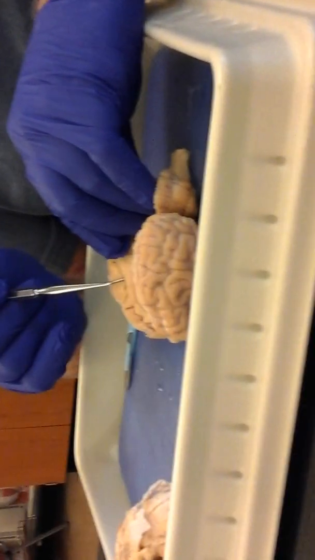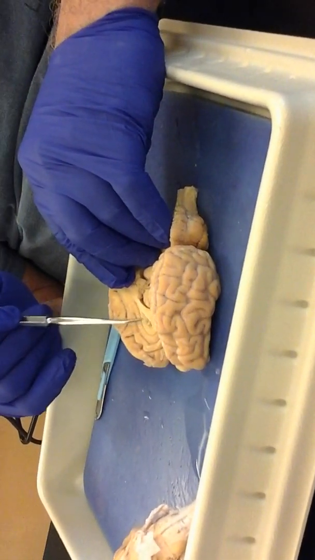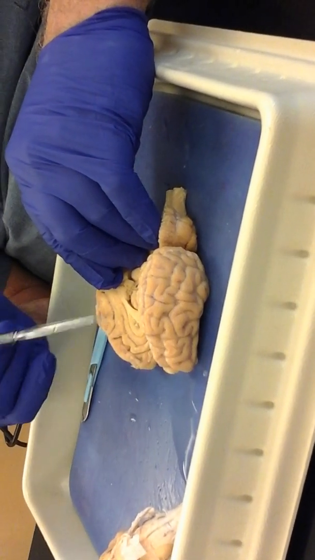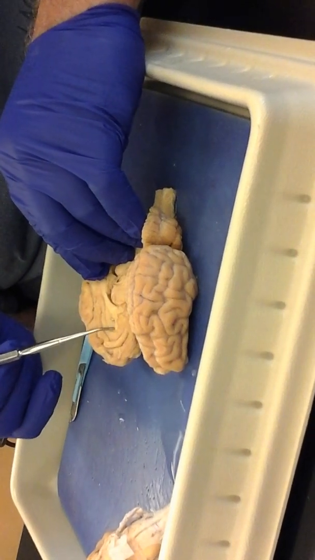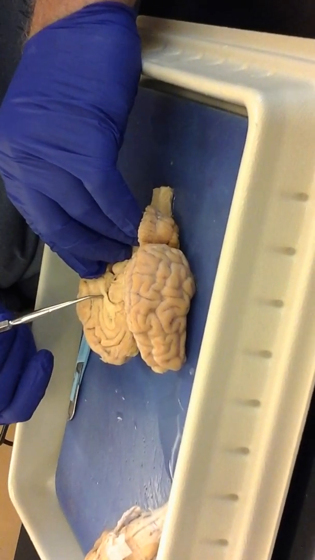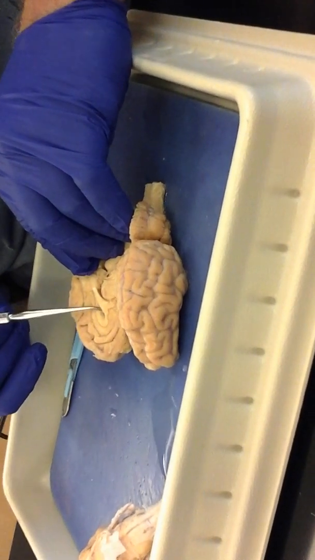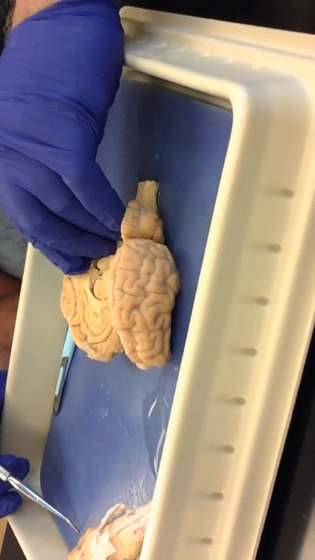So notice that around the lateral ventricle, there's this tissue, rather thick. This tissue is called the corpus callosum, which means the tough body.